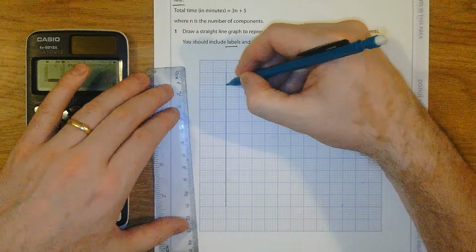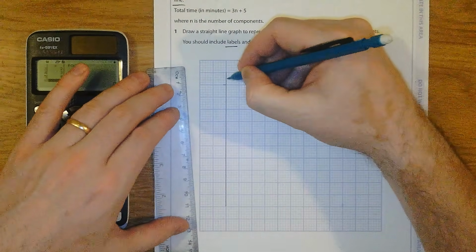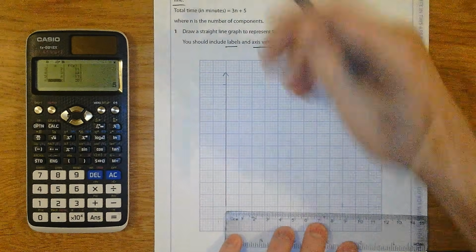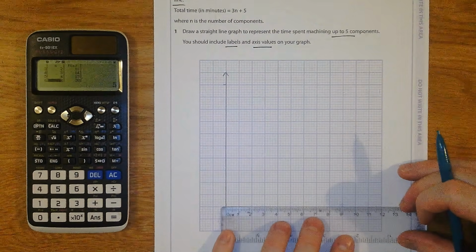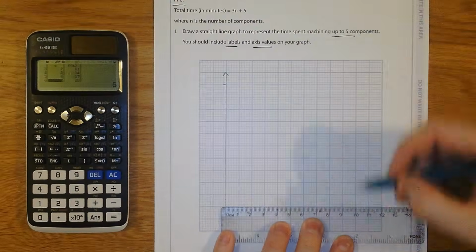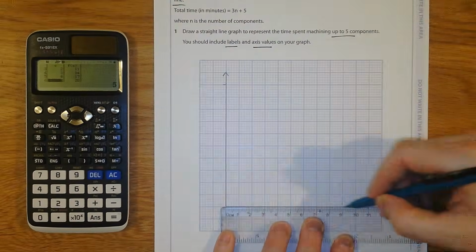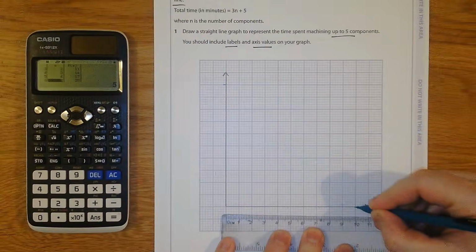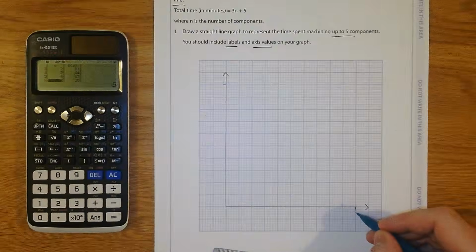So here is where 20 would be, but I just want to include a little arrow on the top there. Similarly, coming over horizontally, 10 would be my 5 components. I'm going to go to 11 just so I can add a little arrow on without that arrow getting mixed up in one of my values.